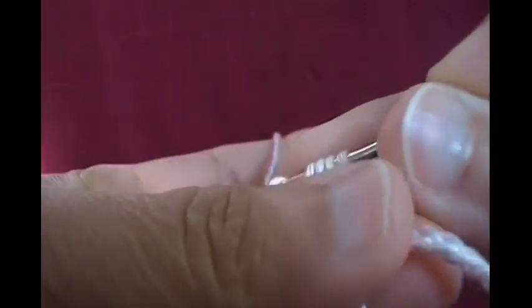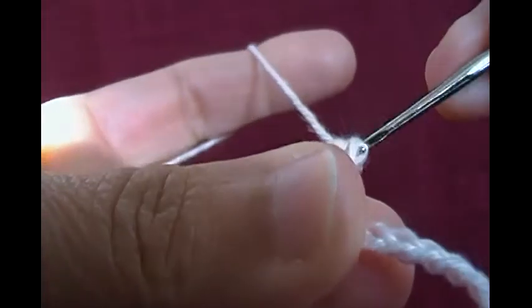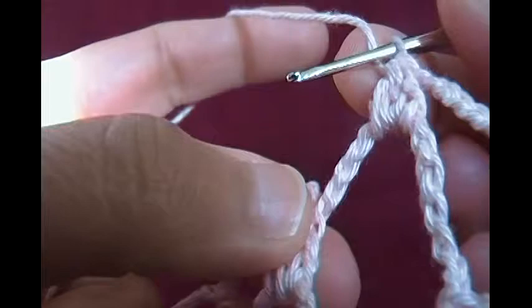So bring the thread through all 5 loops. So that makes a tiny petal.